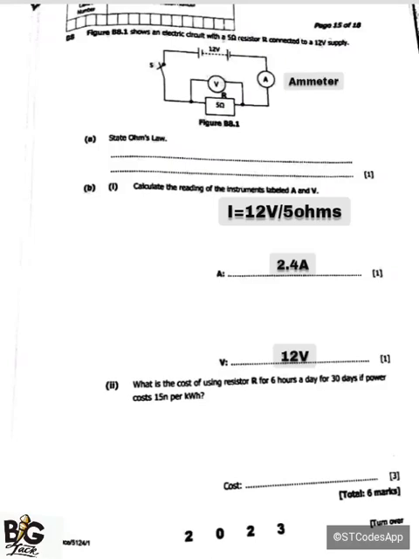So they are using this resistor R for 6 hours a day for how many days? 30 days. So now for us to know the actual time they are using this resistor R, we are going to say 6 multiplied by 30, then the time is going to be what? 180 hours.